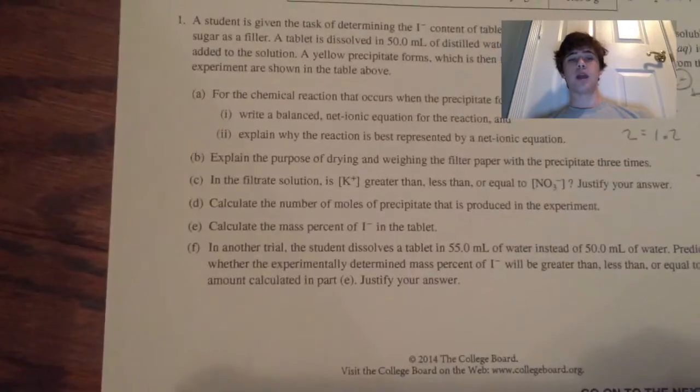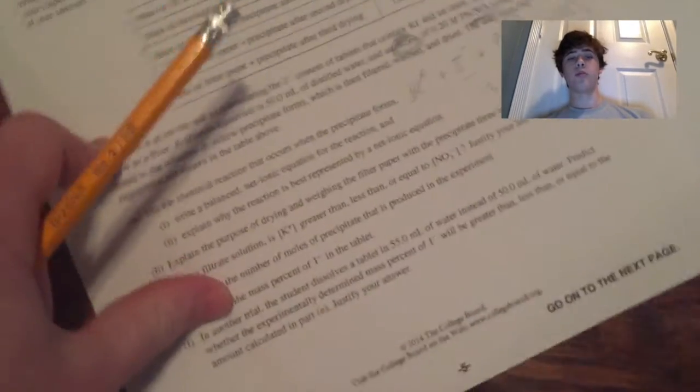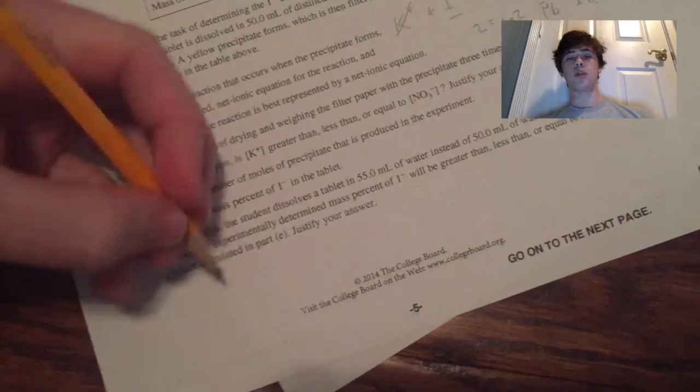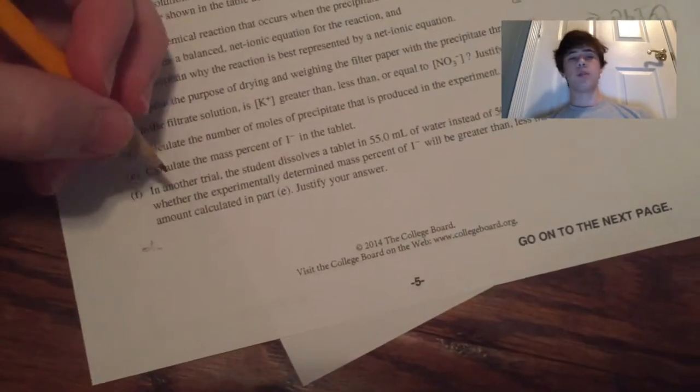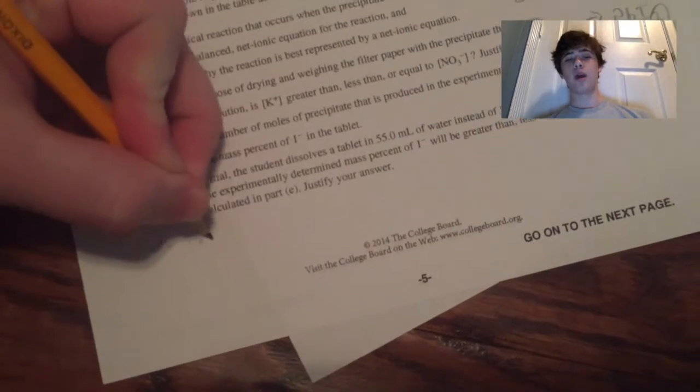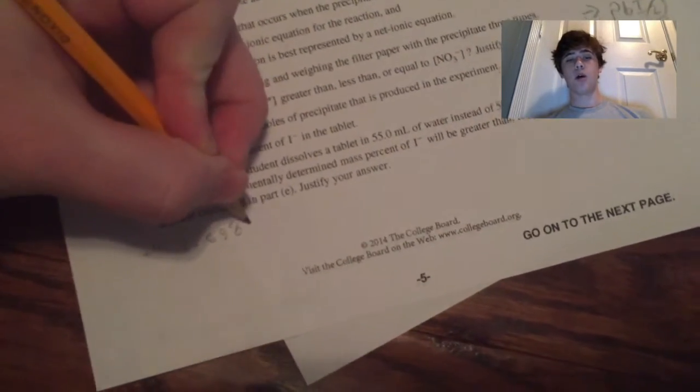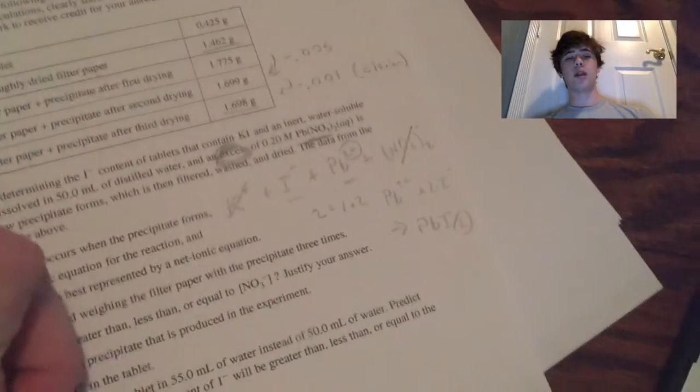This is our first actual calculation problem. It asks you to calculate the number of moles of precipitate that is produced in the experiment. The first thing we should do is determine the mass of the precipitate. Let's take the mass of the final weighing of the precipitate plus our filter paper and subtract the first weighing of the filter paper, and when we do that, we get 1.698 minus 1.462, and we get 0.236 grams.